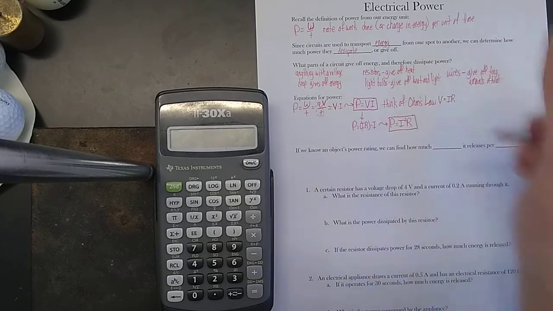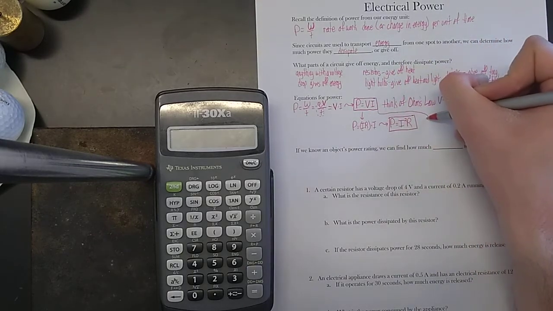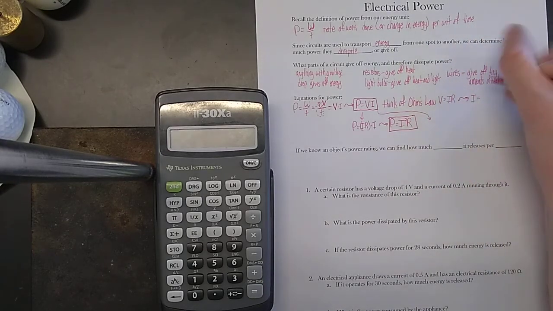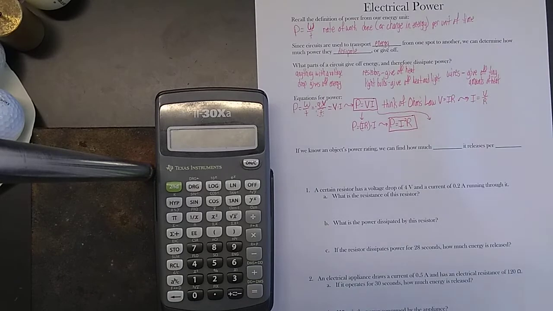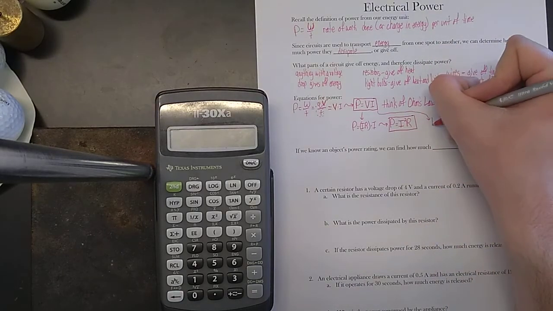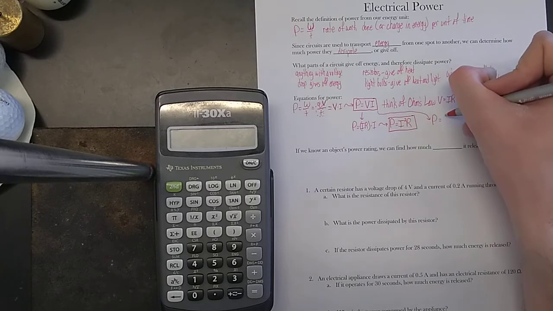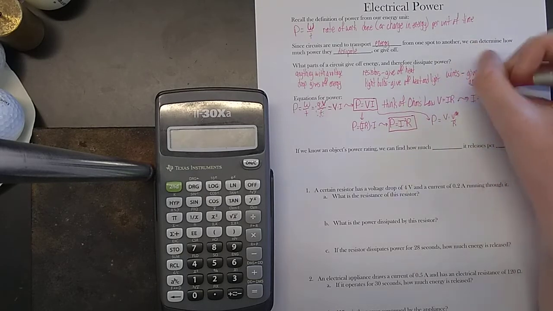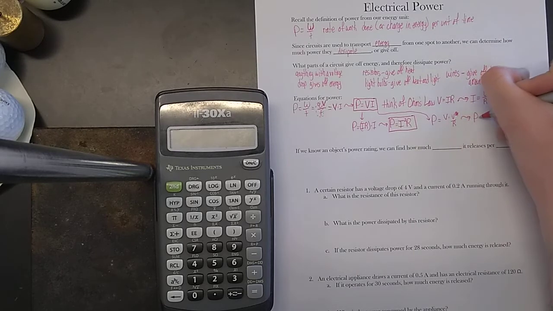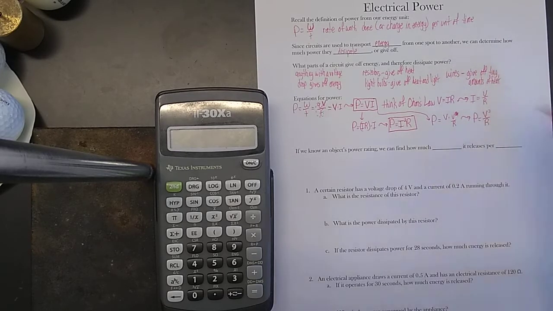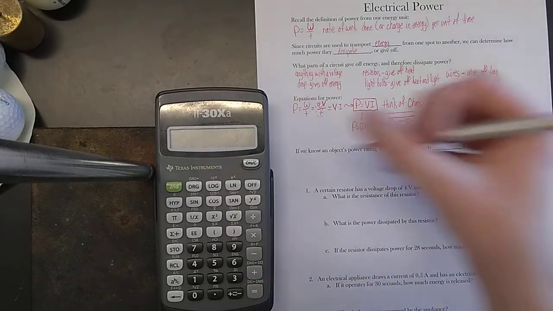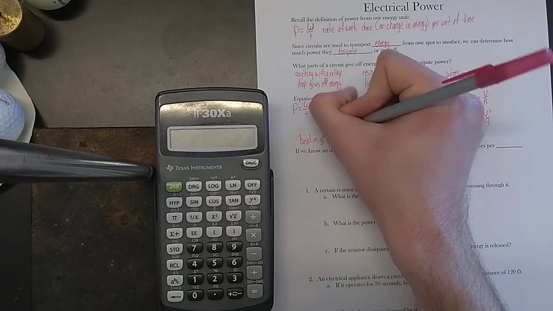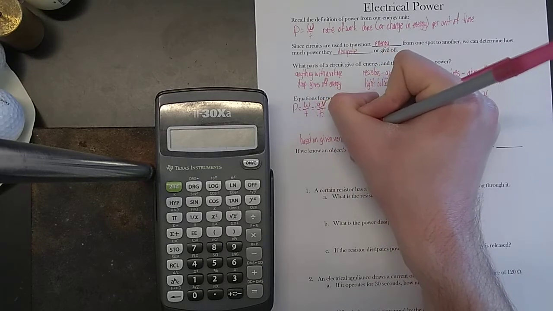That also works. Another way you could think of this, what if you didn't know the current? Well, we know that current is equal to V over R, just rearranging from Ohm's law. So this could be written as P equals V times V over R, which means that power is also equal to V squared over R. So the key here is, based on the given variables, there are multiple equations for power.